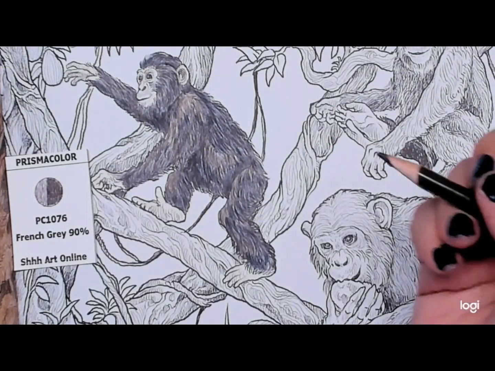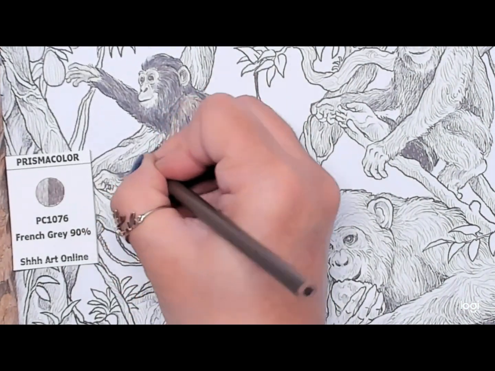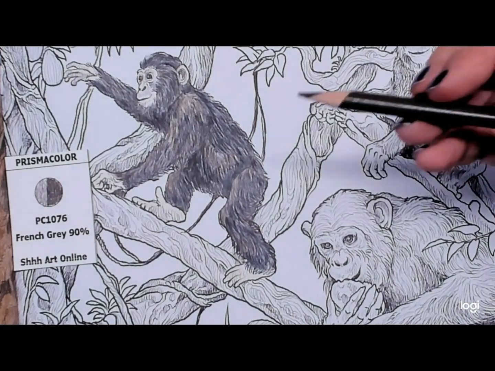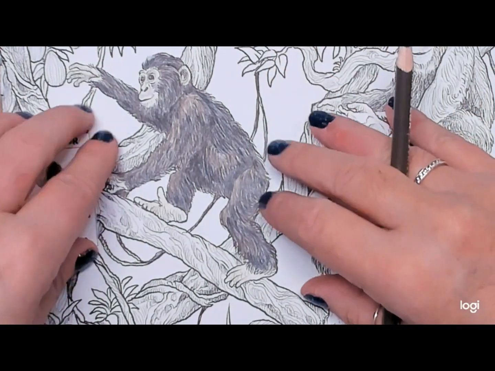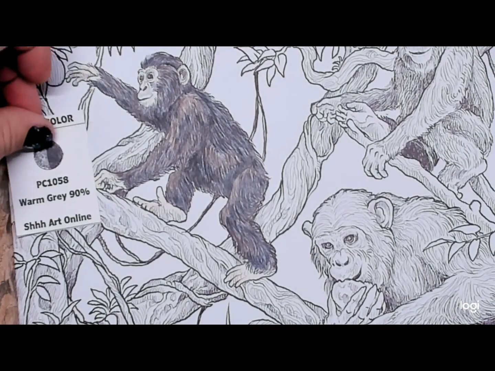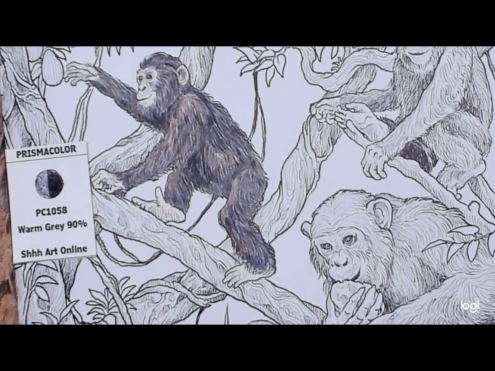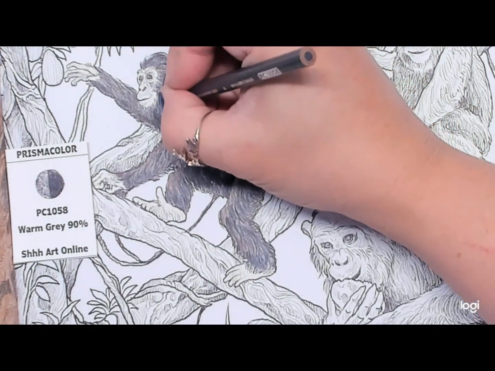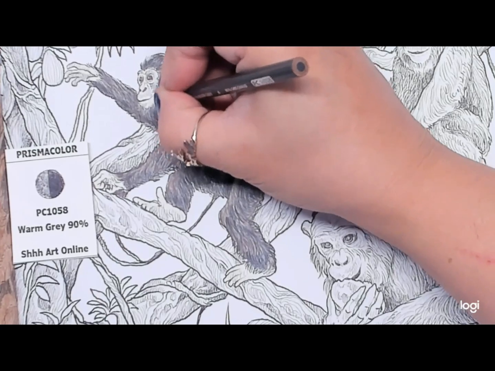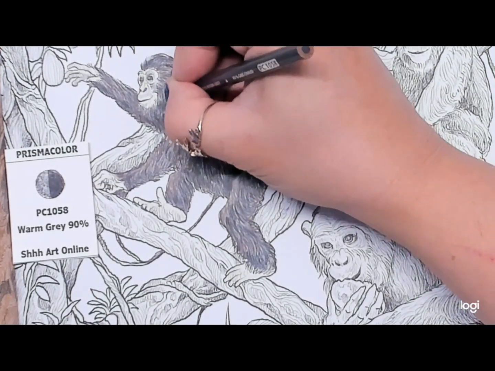Alright, so now that I did that, oh, looks like I missed a little bit here. It still looks a little too furry, so I'm going to come back in one more time with my French gray, and I'm going to try to put in smaller strokes to blend it out, or blend it in, I guess, just a little bit.